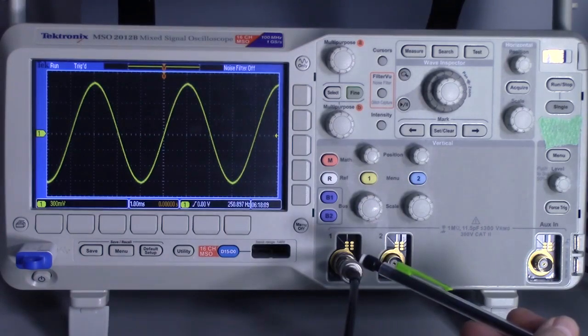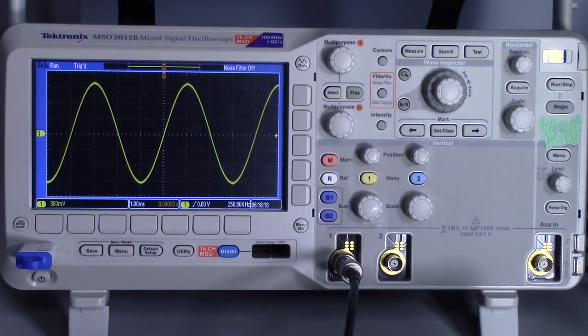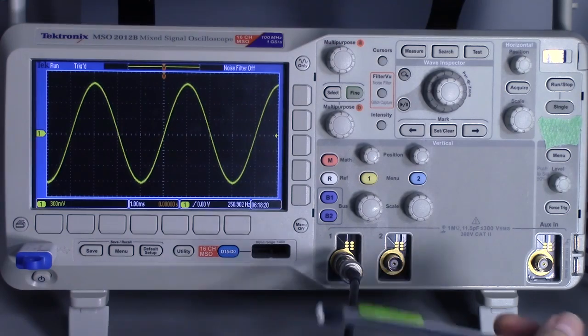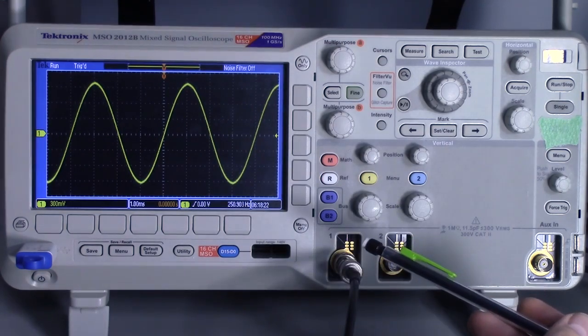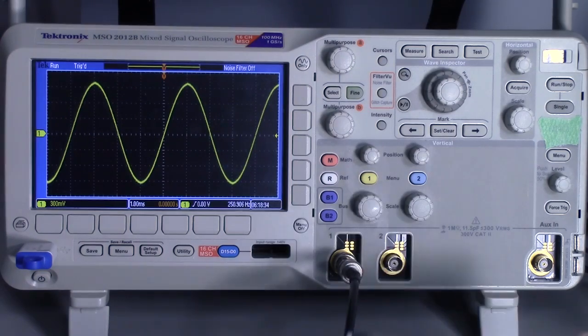All right, that's the end of this video. For future videos, I'm going to be getting a lot more in depth on the measurements, using the graticules, the cursors. We're going to get into saving images, waveforms, and a little bit more in depth on many aspects of this oscilloscope. All right, I'll see you in the next video.